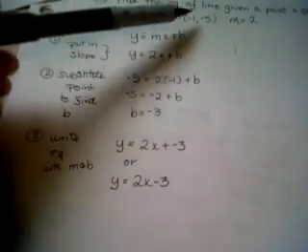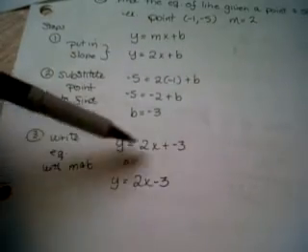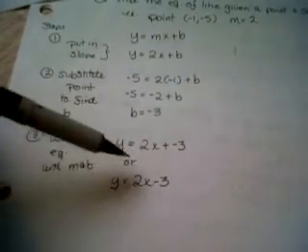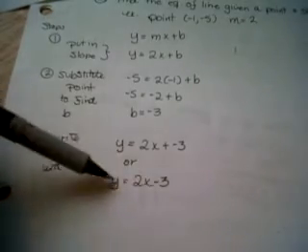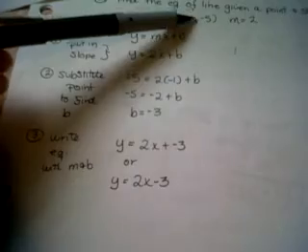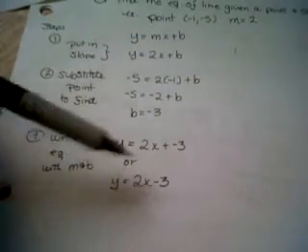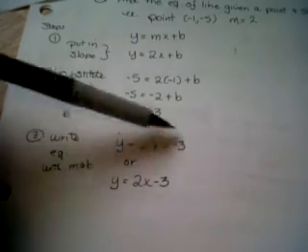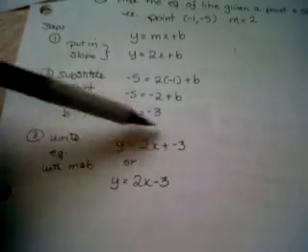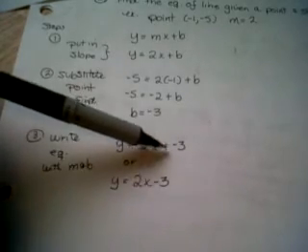Notice I don't keep my (-1, -5) point in my final equation. That's because I want to write the final equation to represent any point that could be on that line, any x and y. And this is just one point that is on that line. So if I stuck that one point in here, it should make the equation work because it is a solution. But I'm not going to write that point in my final equation. I leave it y equals the slope x plus the y-intercept.